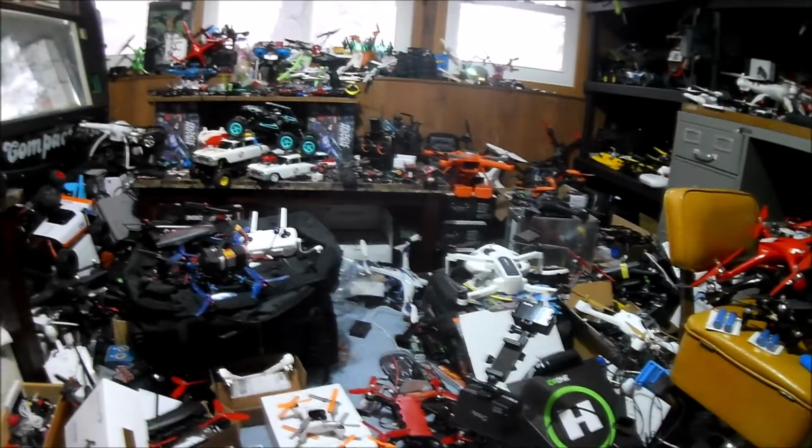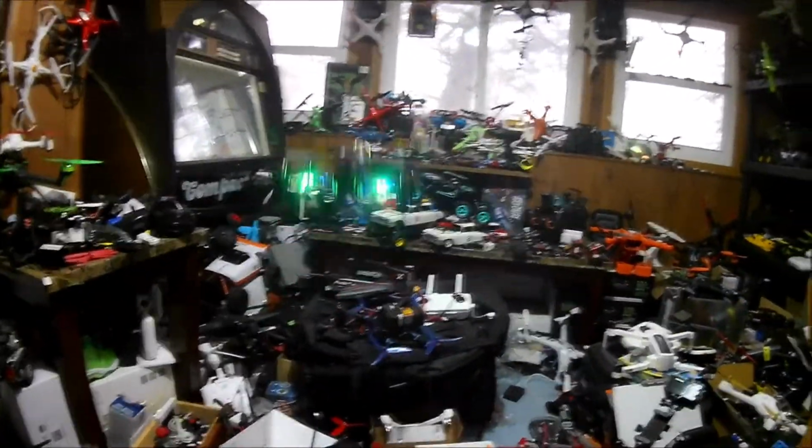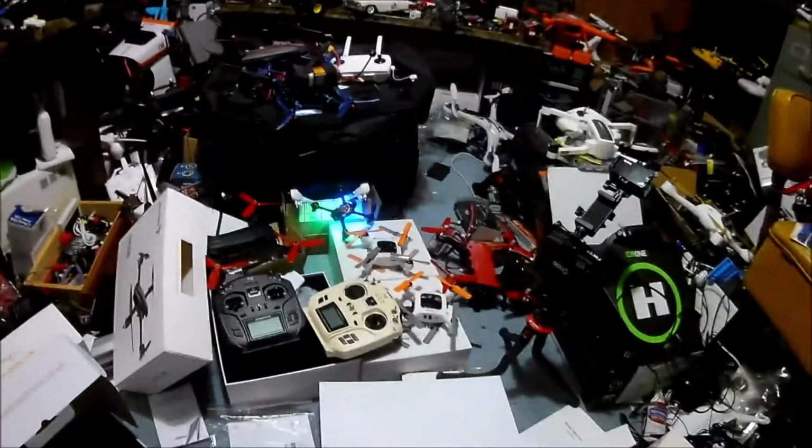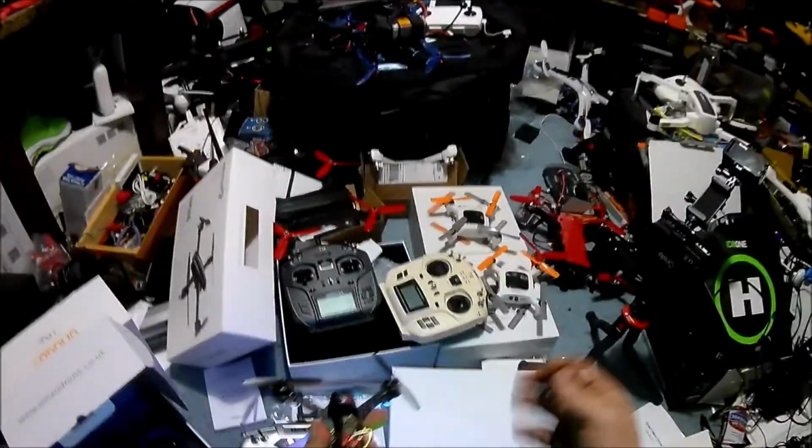This controller is extremely smooth, and the sticks are very responsive. Whoa, there goes a propeller. Alright, I guess we should just switch out the propellers to the ones that belong on this, because there's no way I'm going to find that other one, and just save these.